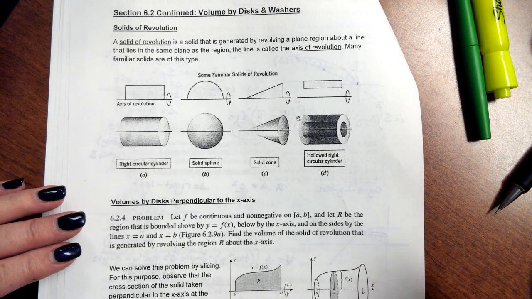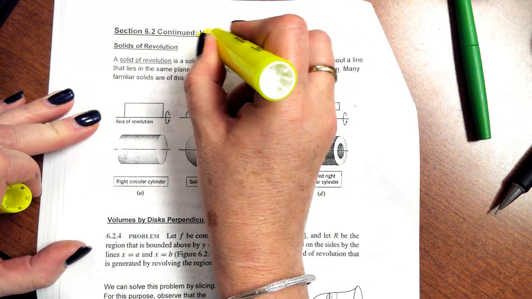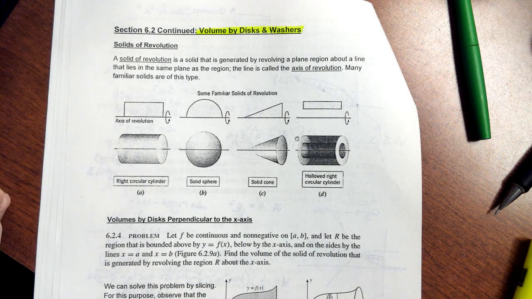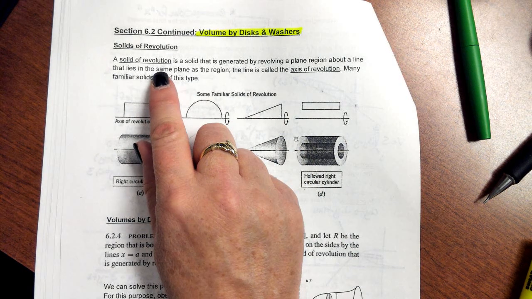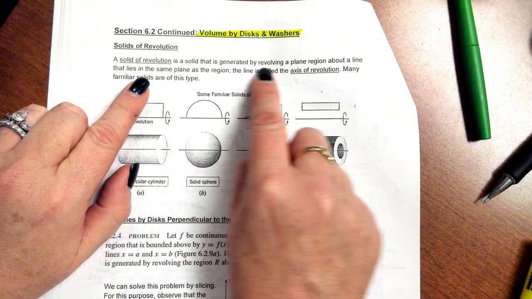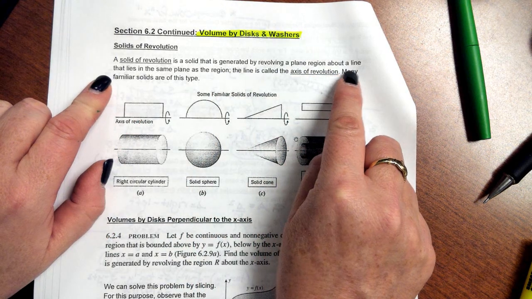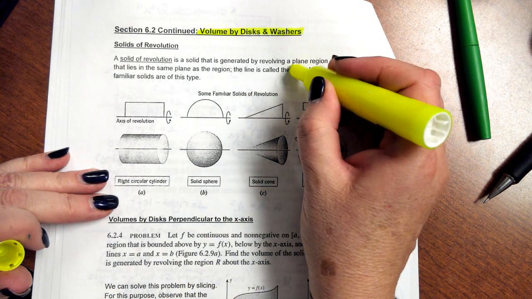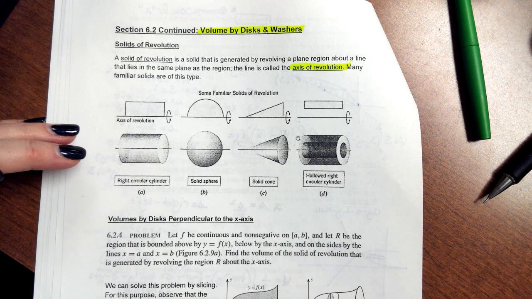So the second part of section 6.2, we're still working on calculating volume, but in this case we're going to be using volume by discs and washers. In the previous section we were calculating volume by using different cross sections. So basically we talk about a disc and a washer. They're going to tell us in the problem that we're going to have to take some region and rotate it about a line, an axis of revolution. So sometimes the axis of revolution may be your x-axis, maybe your y-axis, or another line.